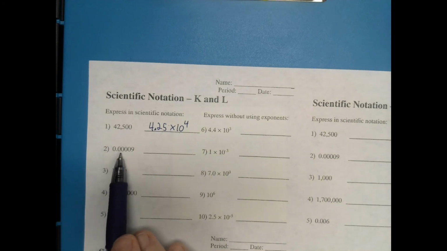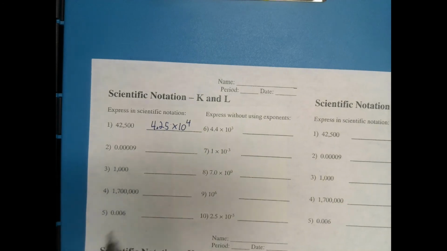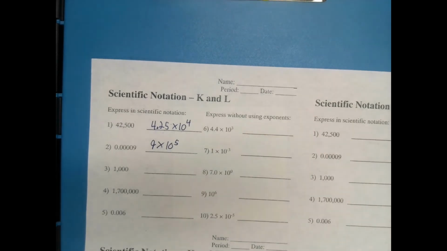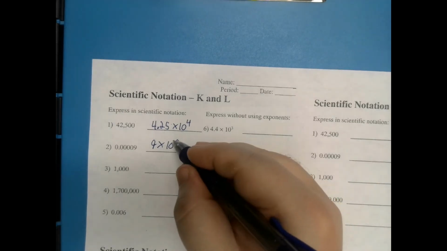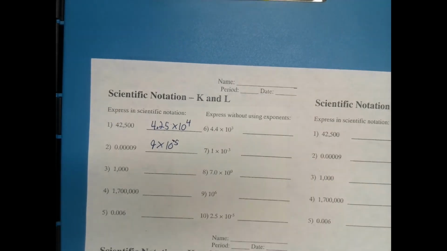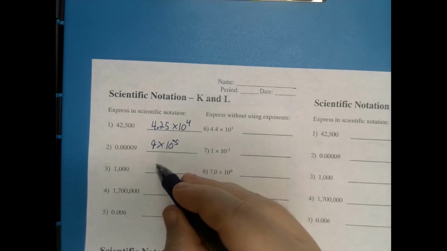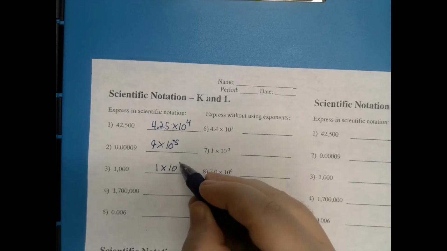Here, I need to do it 1, 2, 3, 4, 5. So it'll be 9 times 10 to the negative 5. What would number 3 be? 1 times 10 to the 3rd.